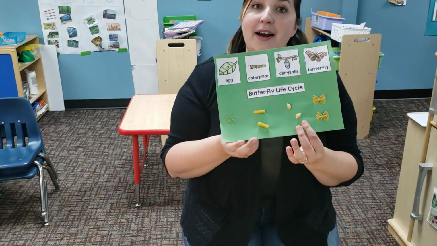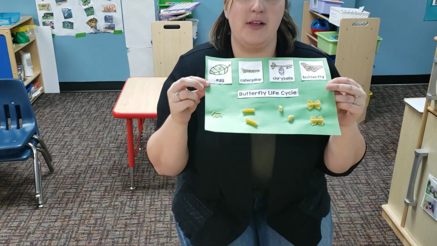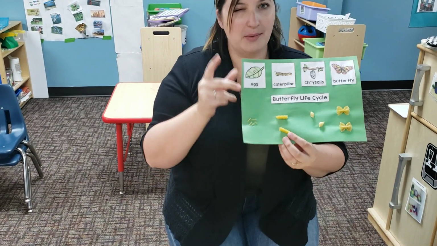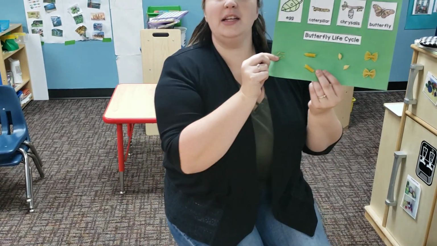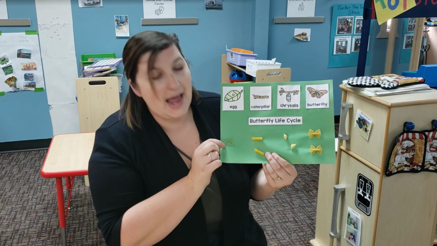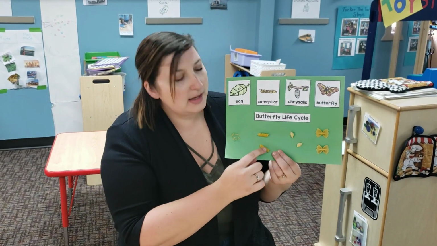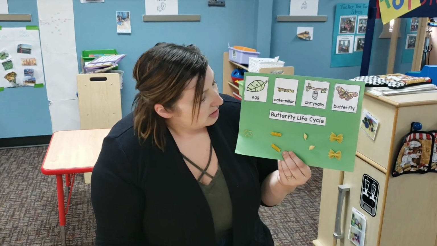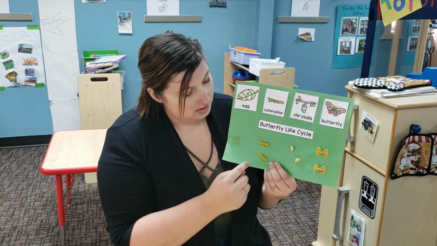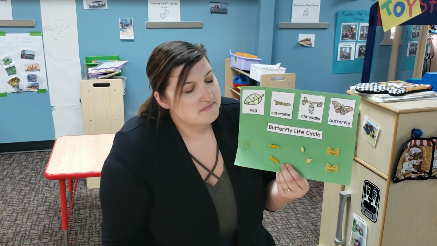Now, one way at home, you can make your own life cycle of a butterfly with noodles. What? Watch. Miss R took a spaghetti noodle and she broke it into some little pieces to represent our eggs. And I put it on green paper so it looks like a leaf. Then I took some twisty noodles. And they kind of remind me of the caterpillar.